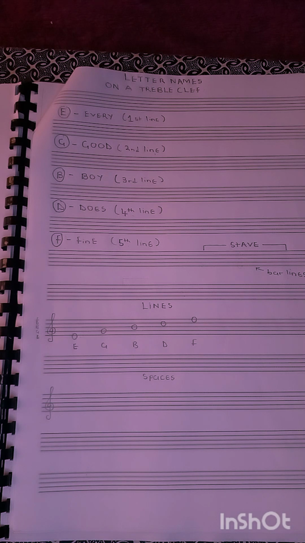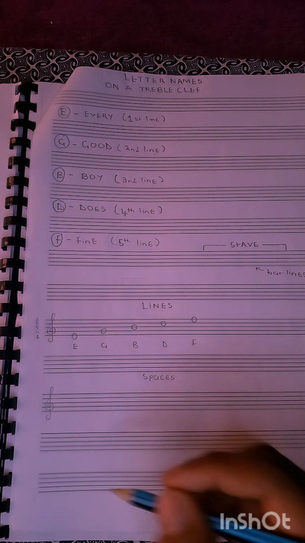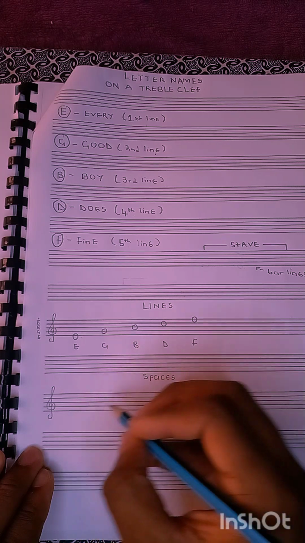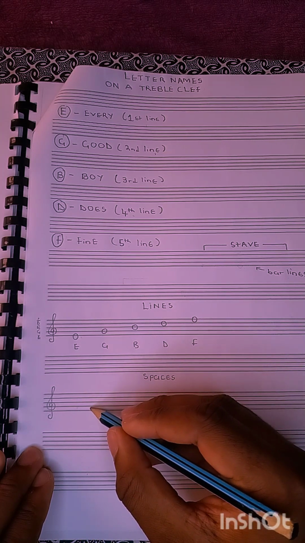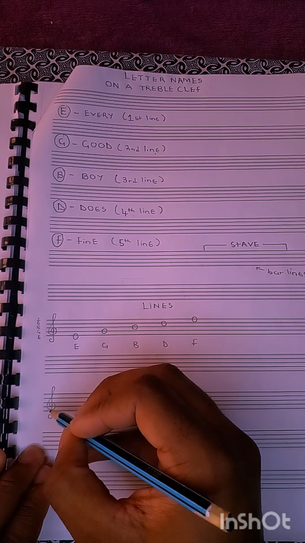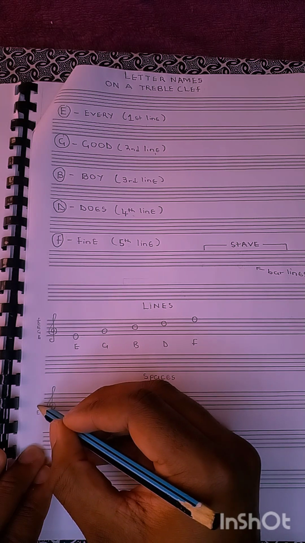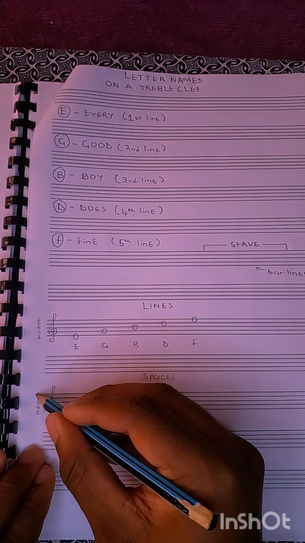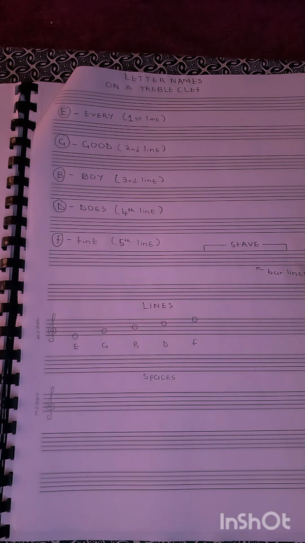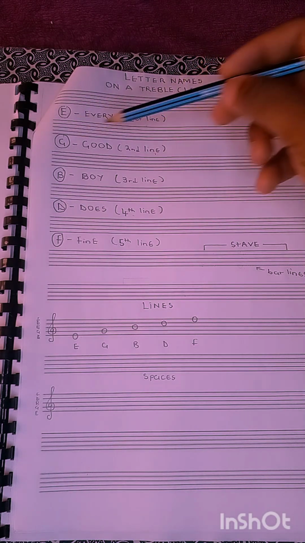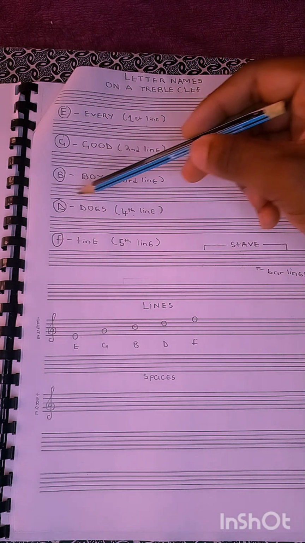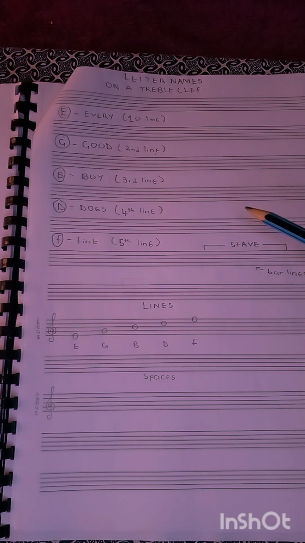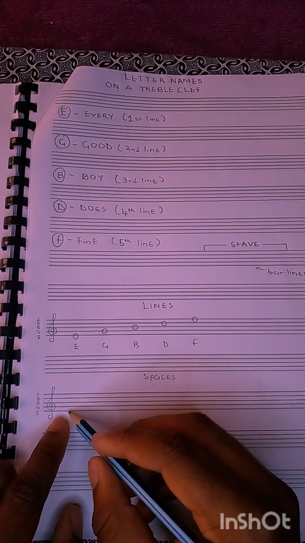Now let us move on to the spaces of the treble clef. Now what I said: always write this before notating, when trying to indicate which notes are found on the lines. Always write every good boy does fine. And always remember, E is found on the first line, G second, B third, D fourth, F fifth. This only applies on the treble clef. Remember that.